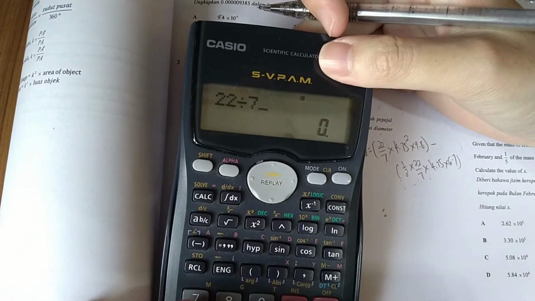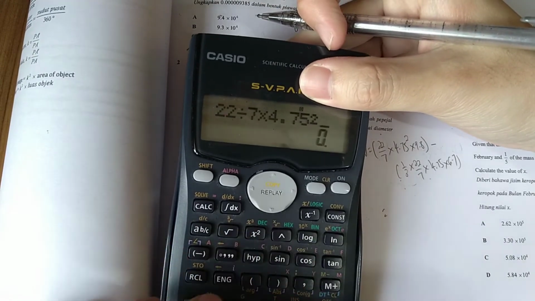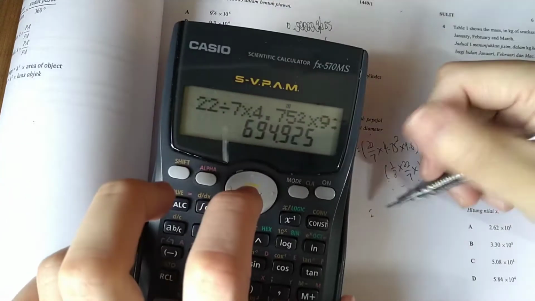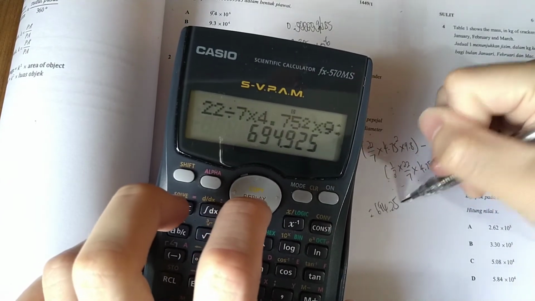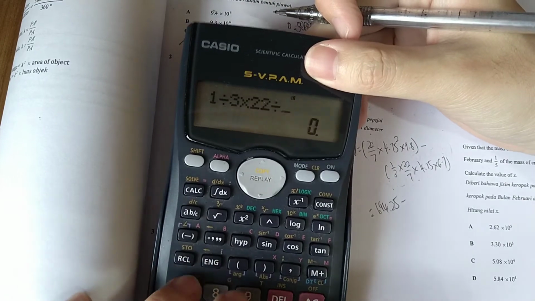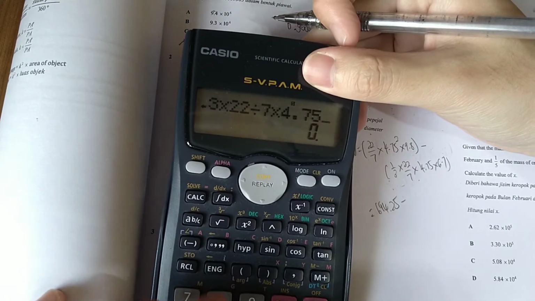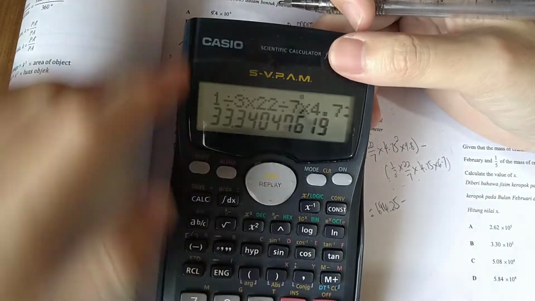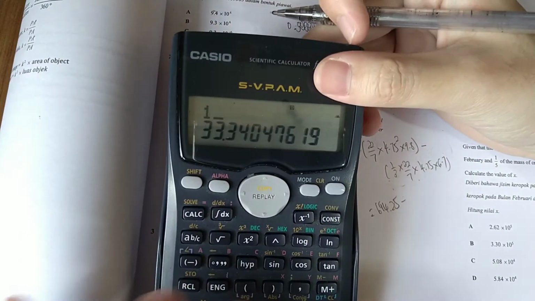So you just press this, you'll get your answer. 22/7 times 4.75 square times 9.8. 694.925. And then minus, this one just press 1 divide 3 minus 22/7 times 4.75 times 6.7. Oh, did I press it wrongly?